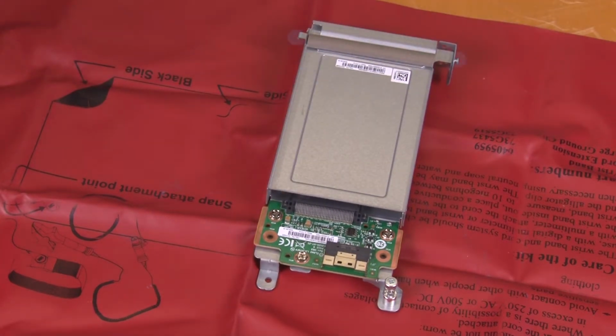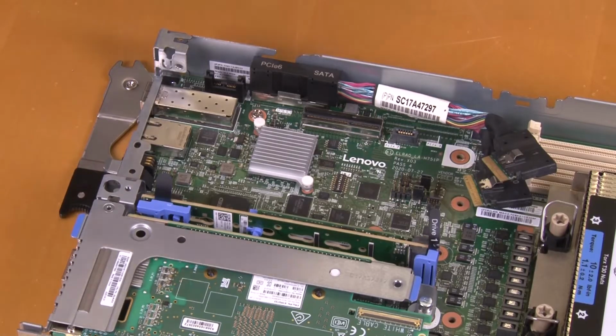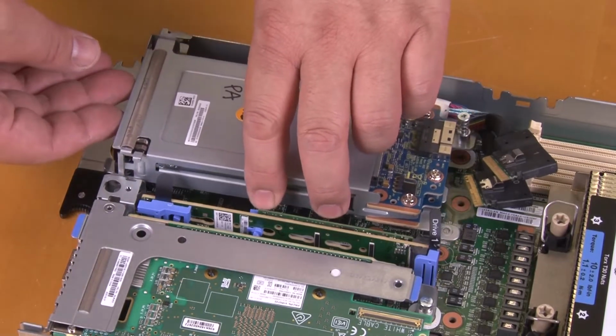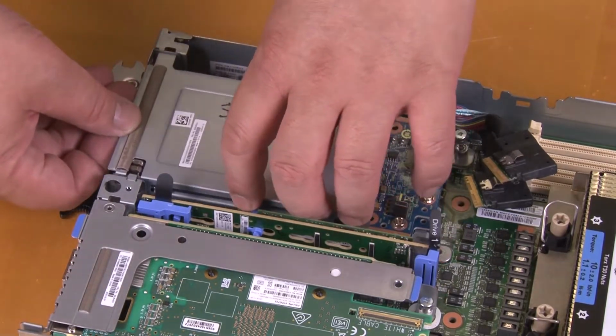Installing a drive cage assembly. Align the hook and guide pin of the drive cage assembly, then lower the drive cage assembly into the drive tray until the hook and guide pin are secured in place.